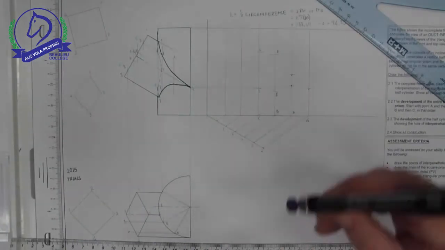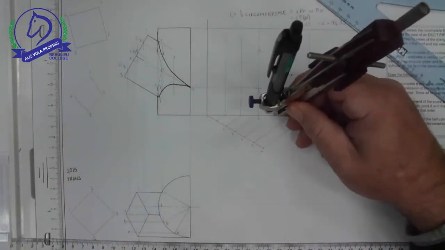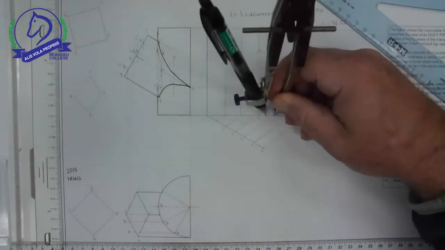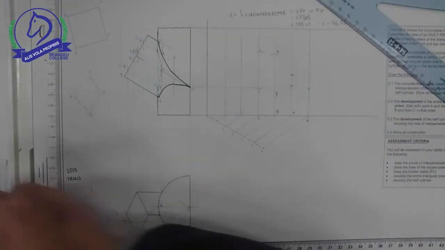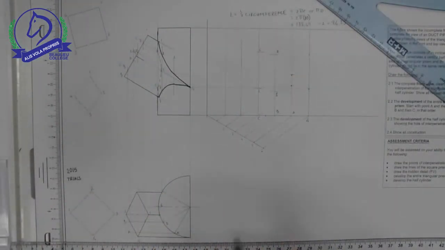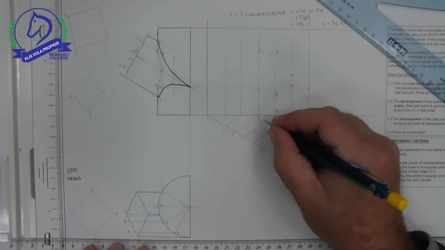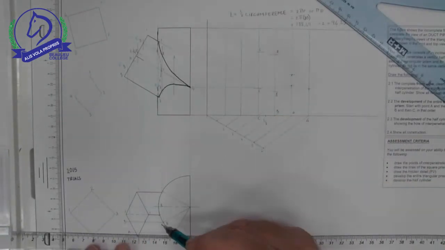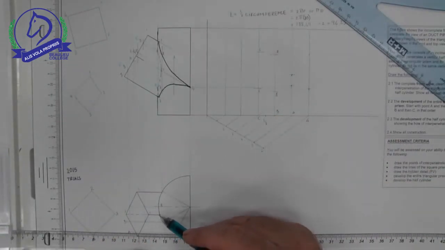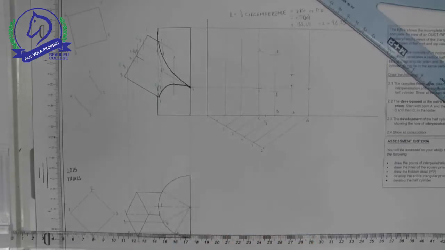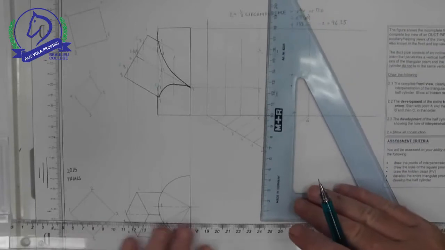I then take that distance and mark it off on my development. So this is where our vertical line is going to be for point 1 and 3. Now this method is slightly out because this line does curve, but over that distance it's a negligible distance, and I don't think your point should be out by very far.